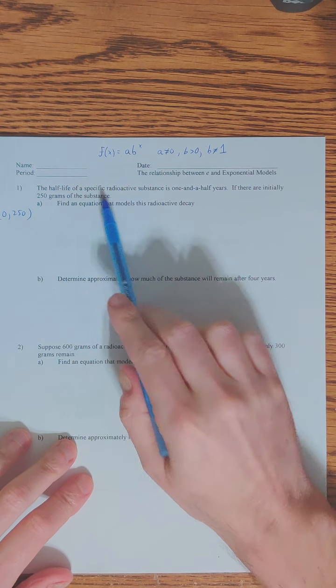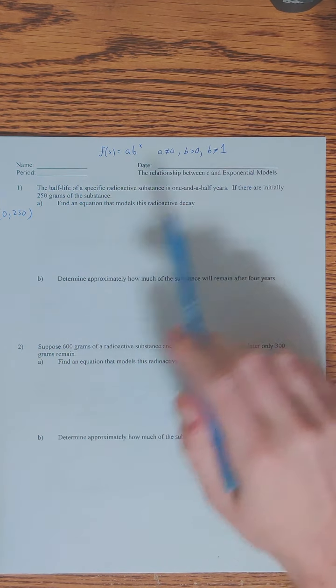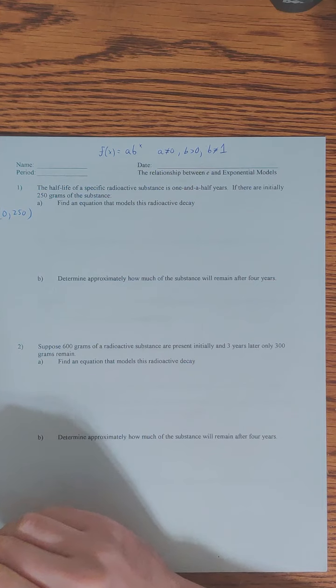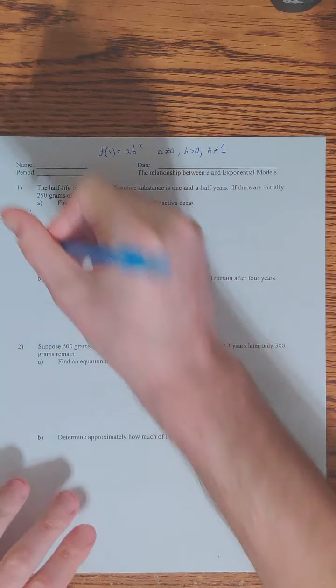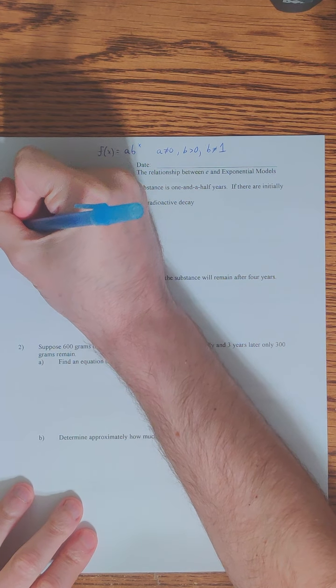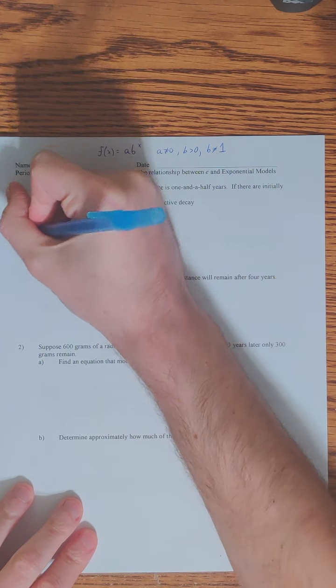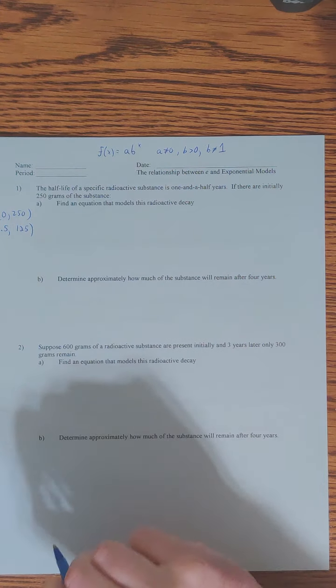I also know that the half-life is 1.5 years. A half-life tells me how long it takes for half of my substance to decay. So after 1.5 years, half of my substance will be gone, which means I'll only have 125 grams left.